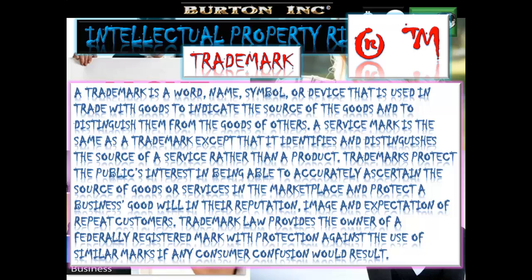Trademarks protect the public's interest in being able to accurately ascertain the source of goods or services in the marketplace and can protect a business's goodwill and their reputation, image and expectation of repeat customers. Trademark law provides the owner of a federally registered mark with protection against the use of similar marks if any consumer confusion would result.